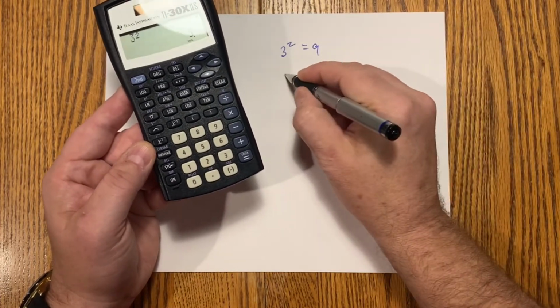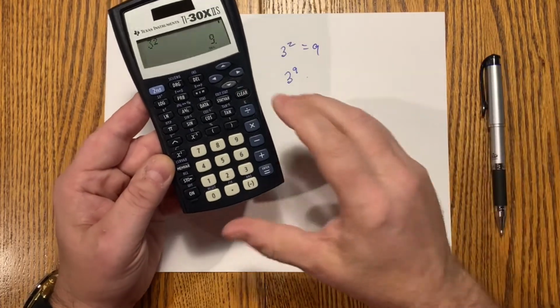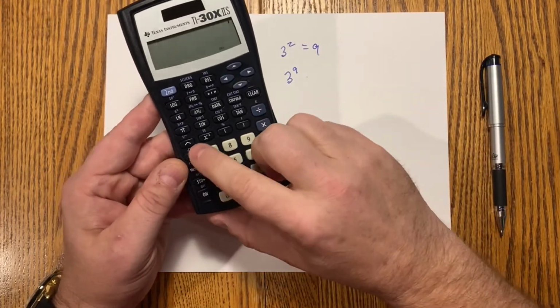But what if you want to go 3 to the 9th power? For that, you have to use this little caret button.